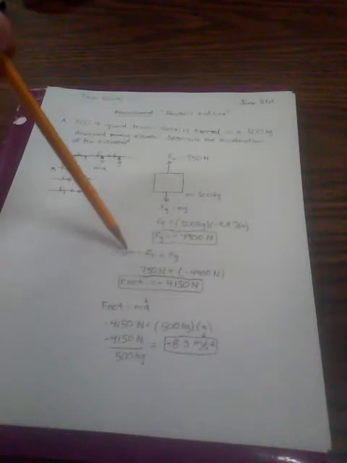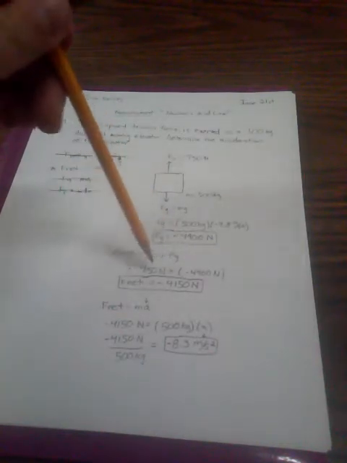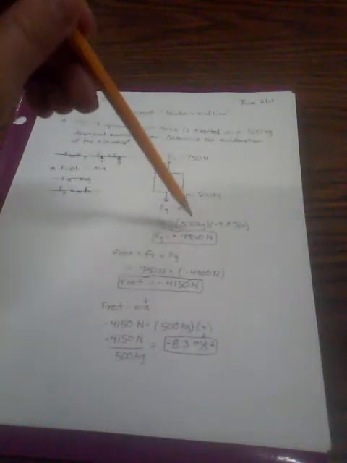So F net equals Ft plus Fg, which is the force of tension, 750 newtons, plus the force of gravity, which we found here, negative 4,900 newtons. That gets me F net equals negative 4,150 newtons.